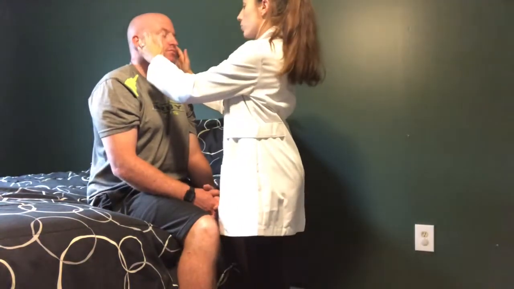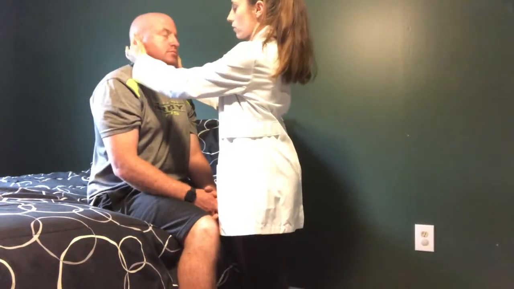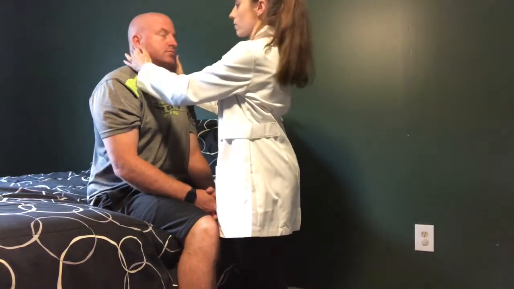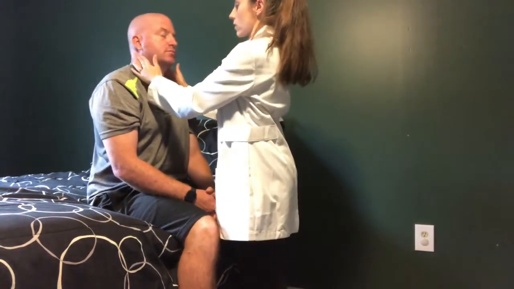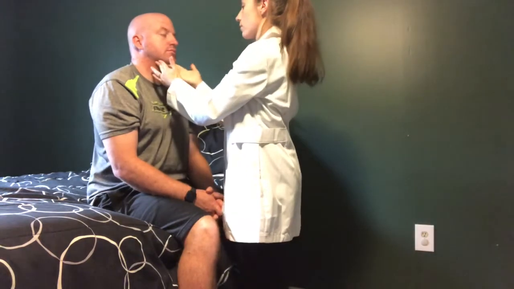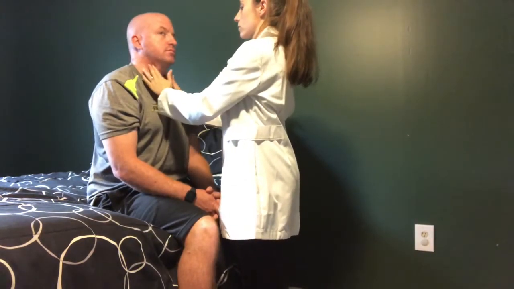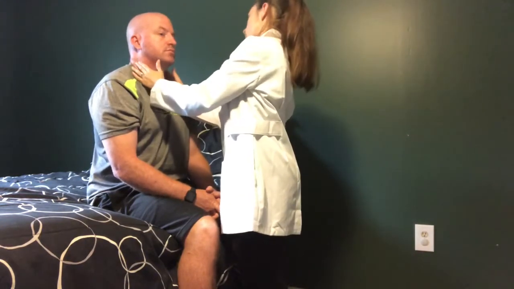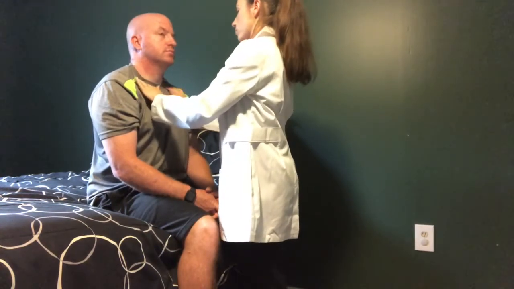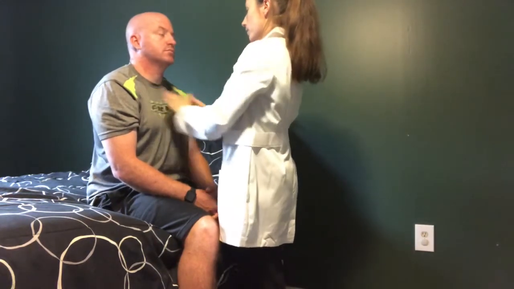Okay, we're going to move on to the neck. The neck is symmetrical, no pulsations or lumps noted. I'm going to assess the lymph nodes. We're going to start with the preauricular, post-occipital, occipital, tonsillar, submandibular, submental, superficial cervical, posterior cervical, deep cervical, and the supraclavicular cervical. Any pain when I palpate?